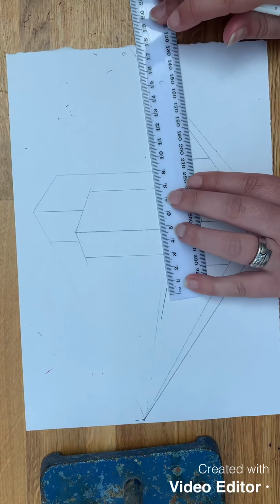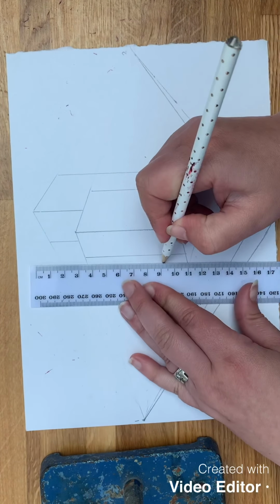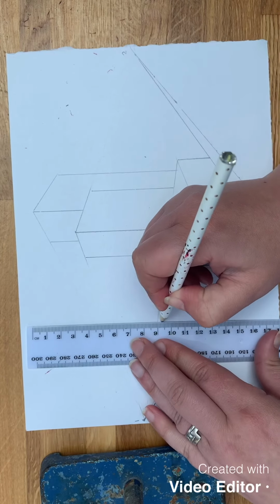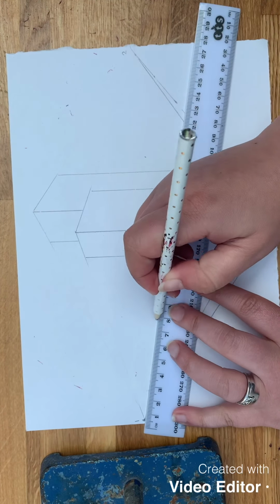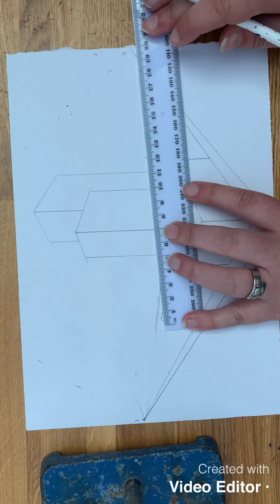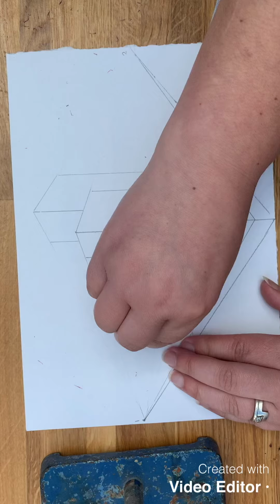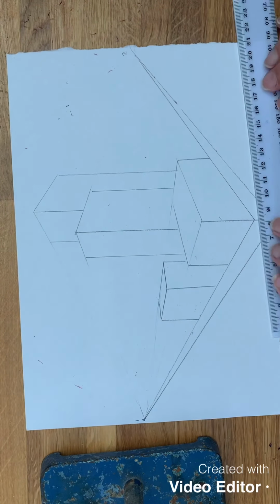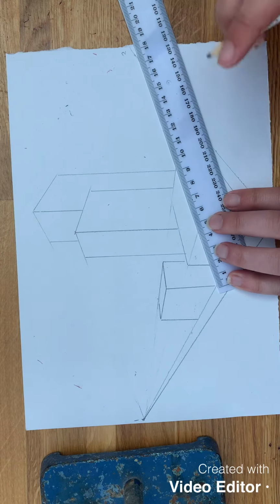So what I'm doing is slightly cheating. I'm just stopping where I want those lines to go. But that one can see over there. And that one can go over there. And I've got to remember this one over here can see that one there.